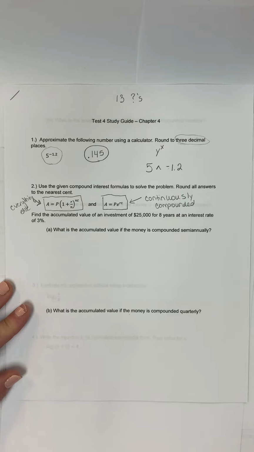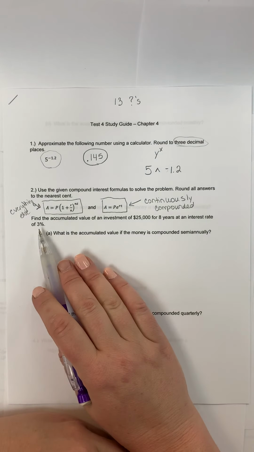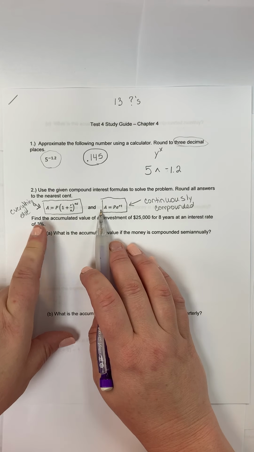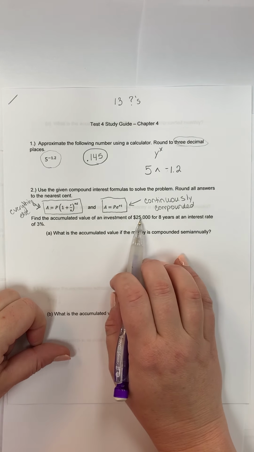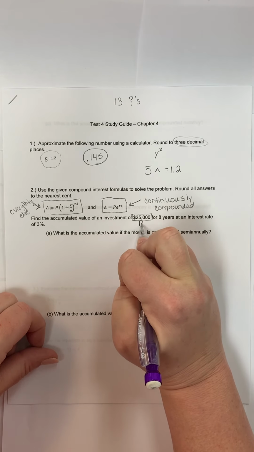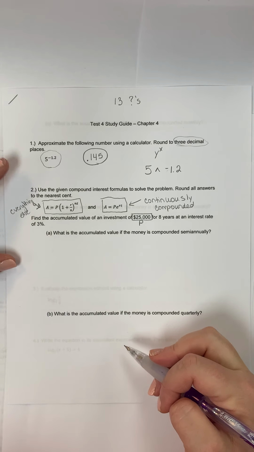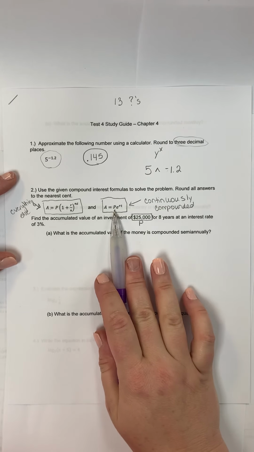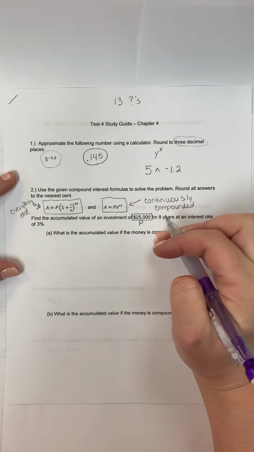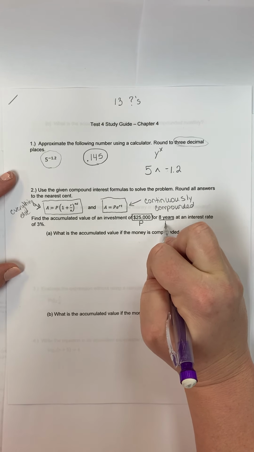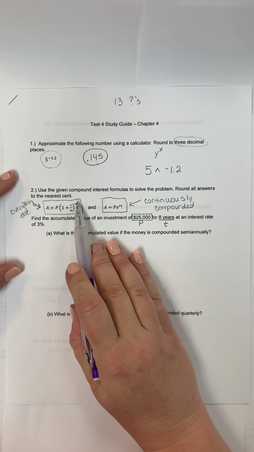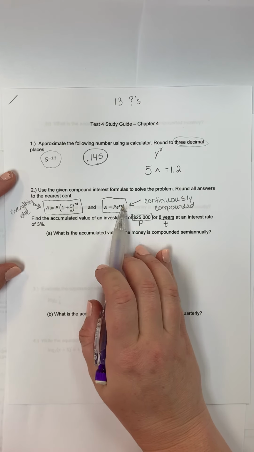Okay, now we have some other information. First of all, it says find the accumulated value. Well, that's just A, so you're going to be solving for A. Of an investment of $25,000. This is P, your beginning amount, your principal amount. So if we're using this formula, it goes there. If we're using this formula, it goes here. For 8 years, this is T, your time. In this formula it's up here, and in this one it's up here. So either way, it's an exponent.